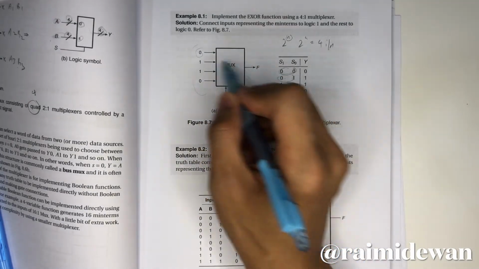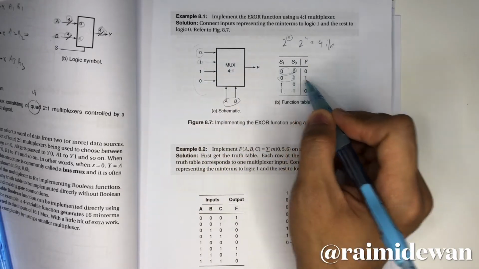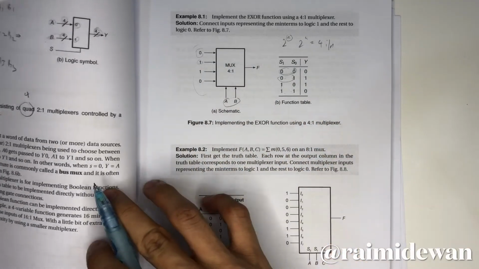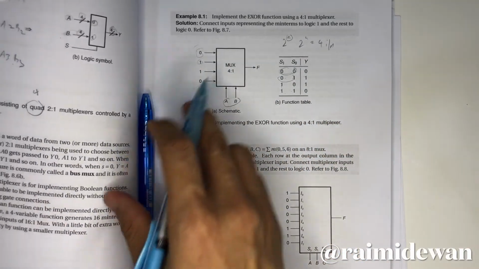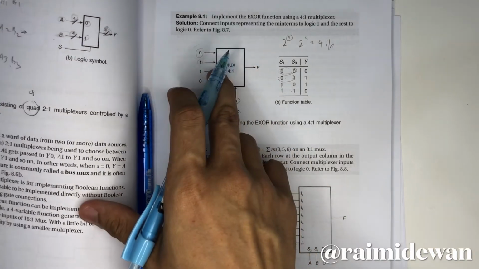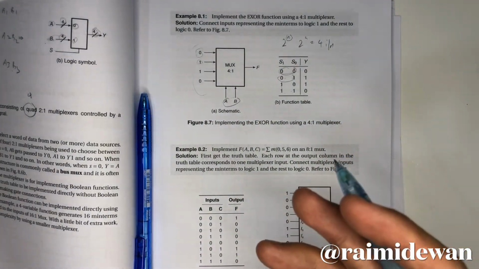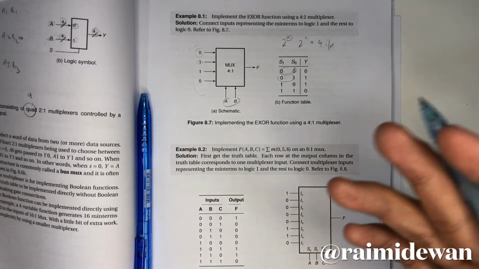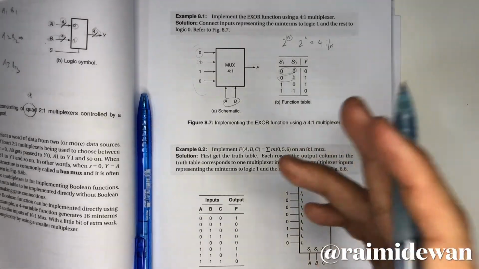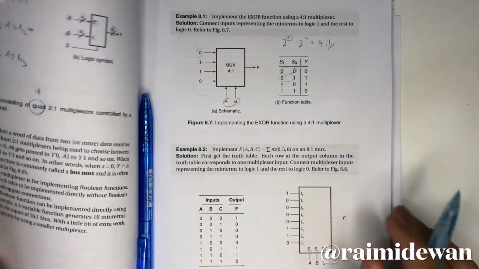With 0 1, we get the answer 1, and so on. If you want to understand more about XOR, you previously learned it in your lecture: what is the condition of the inputs that gives the corresponding output for the XOR function? You can refer to the previous lecture.